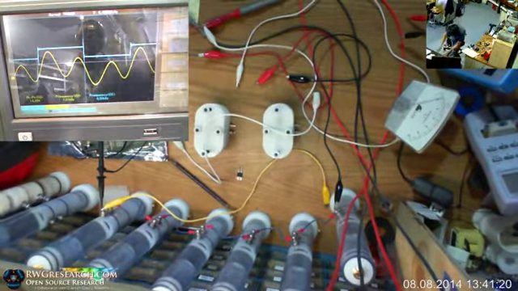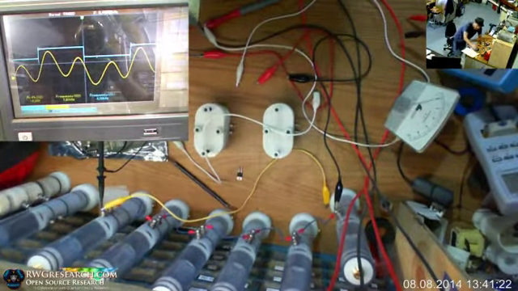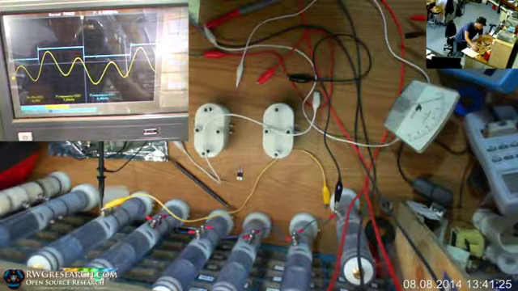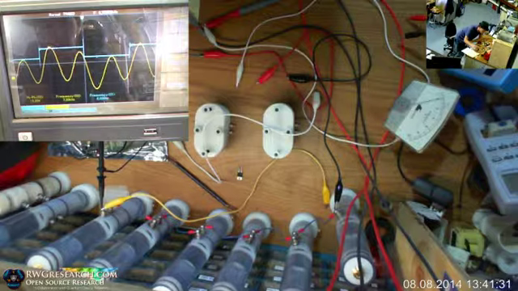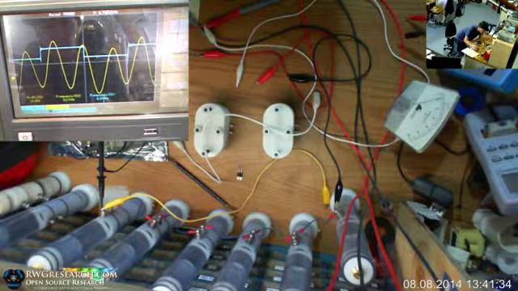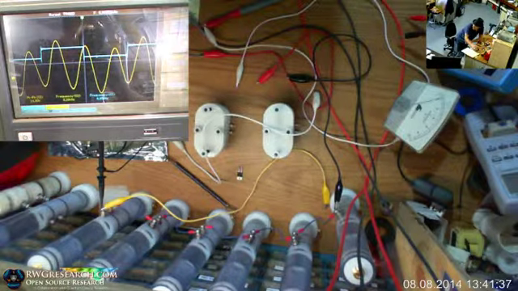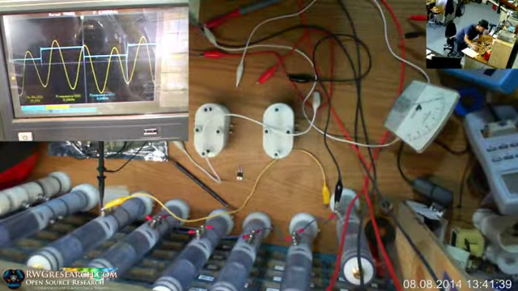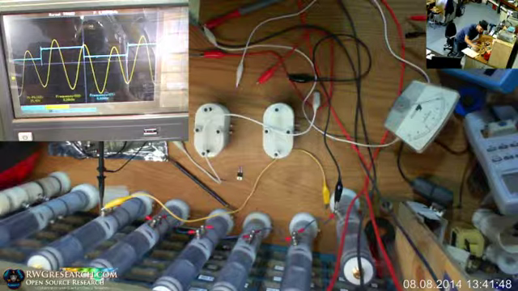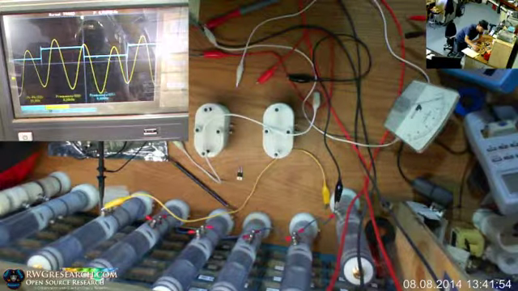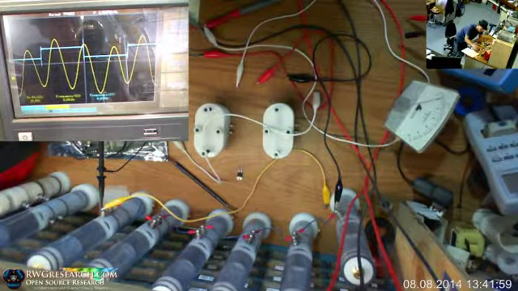Okay, so let's go in increments of 10. Now this is without gating. Maybe I should turn gating on. Actually, I probably should turn gating on. I'm just going to leave it there. All my inductors are slightly high. The one choke is slightly low. So frequency should be lower. So that makes sense.